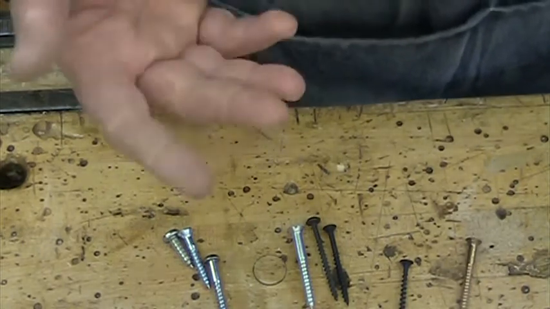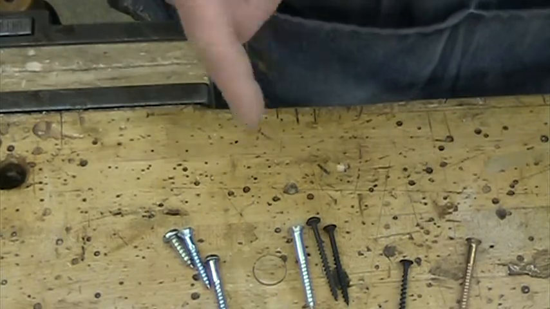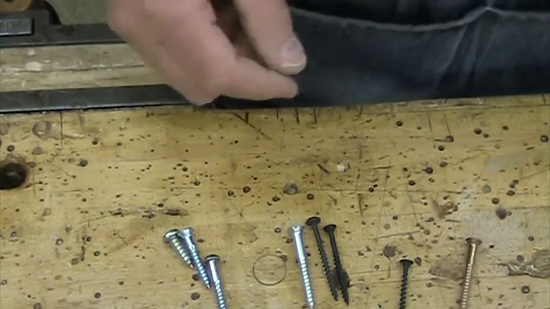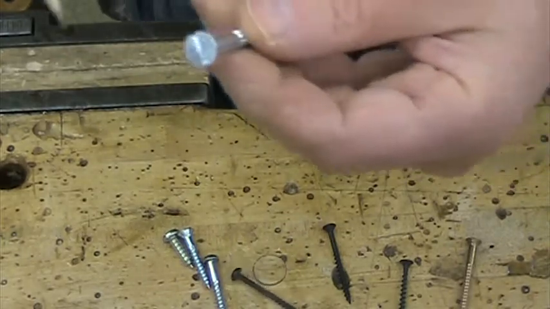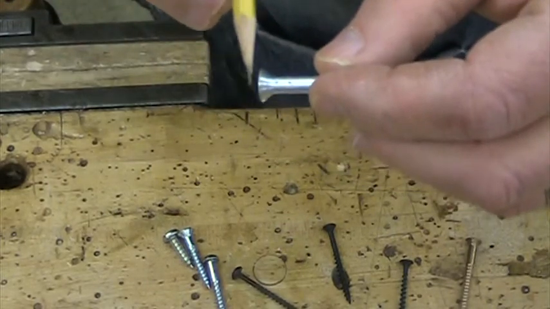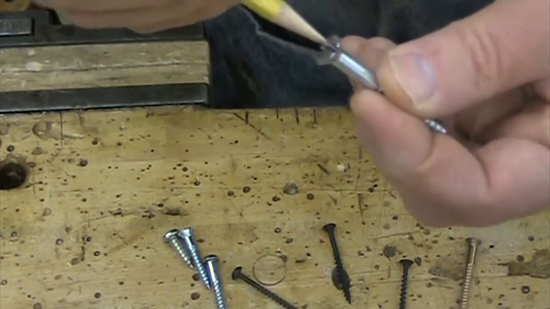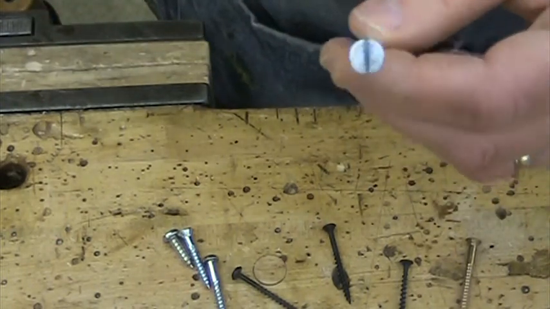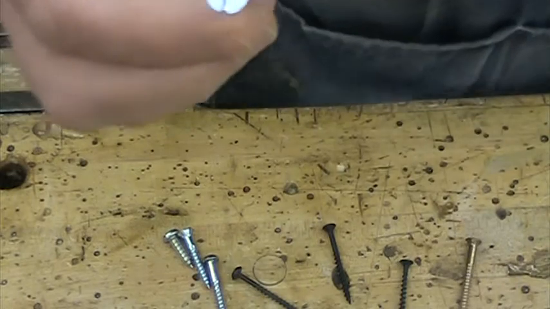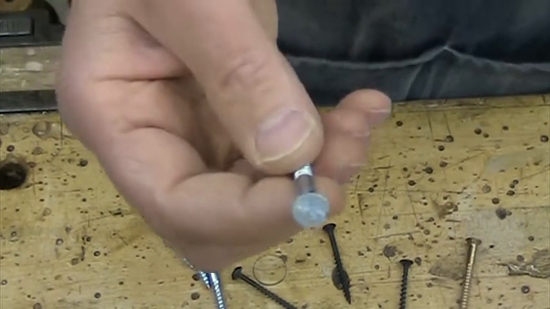All right, so now let's talk about the types of slots that are in a screw. Don't get confused between the head of the screw and the slot of the screw. The head of the screw is the shape, like this being a flathead screw. The slot is the part where you put the screwdriver. Years ago, the common screwdriver slot was a straight, regular slot like this.